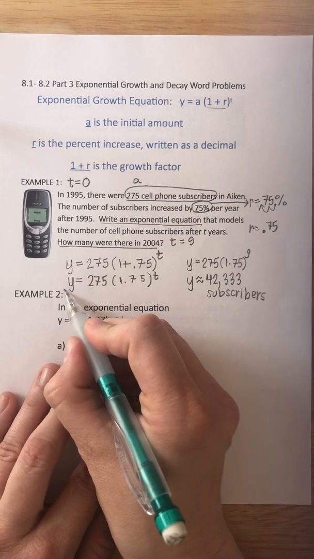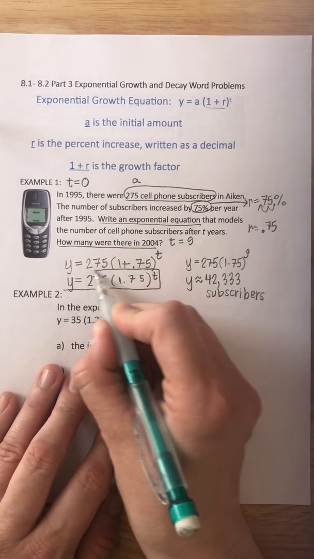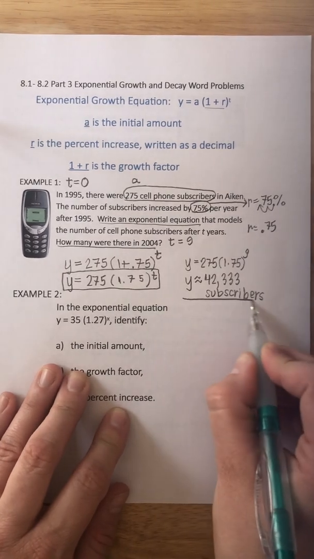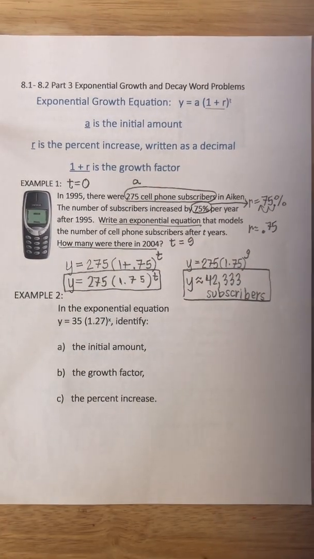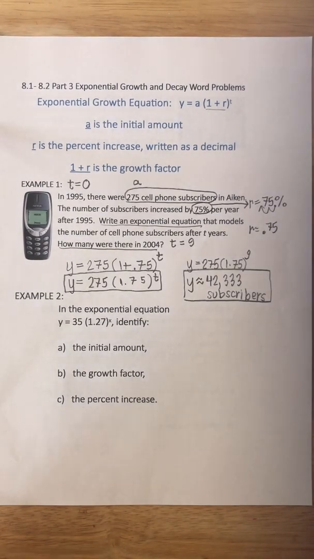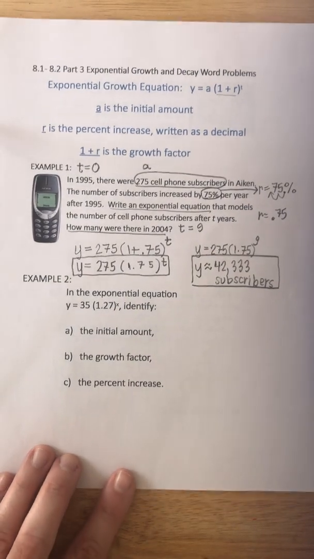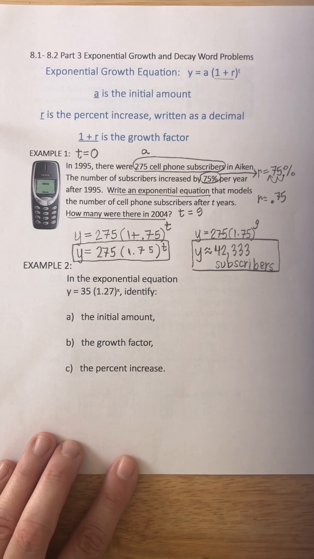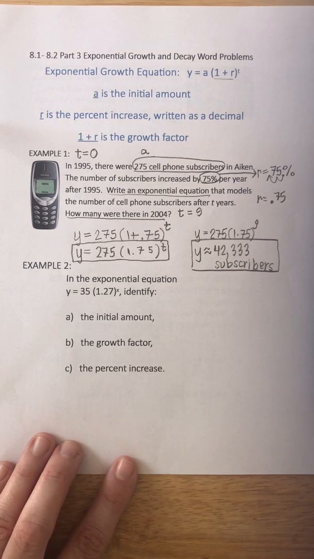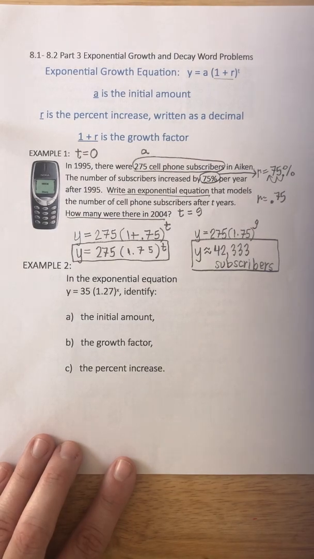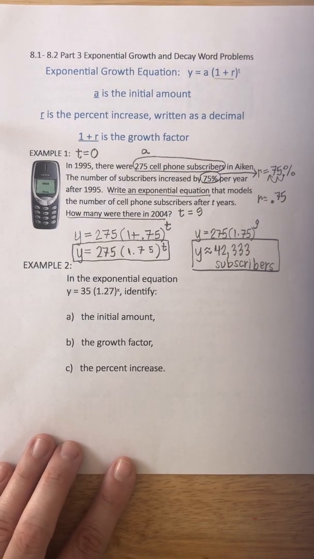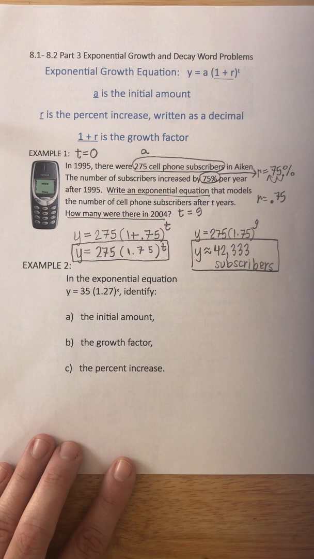So we have 2 answers to that. The first answer was the equation, and then we used the equation to find out how many subscribers there were in 2004. All right, example number 2 says in the exponential equation y equals 35 times 1.27 raised to the x power, identify the initial amount, the growth factor, and the percent increase.